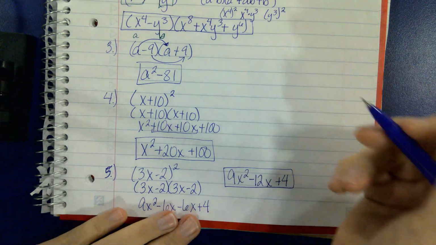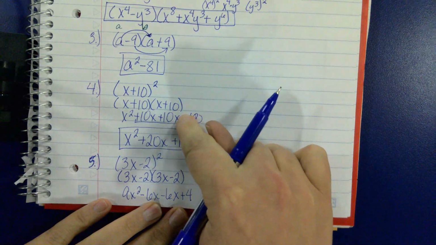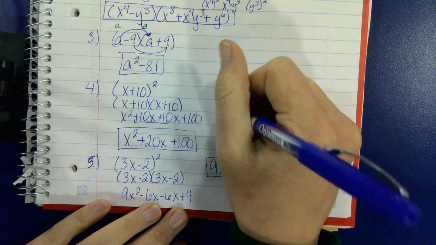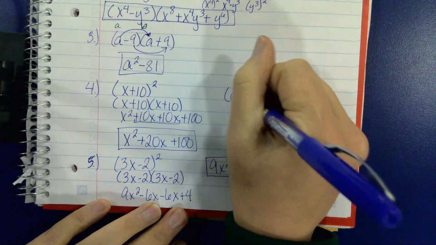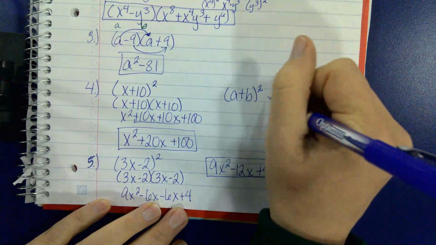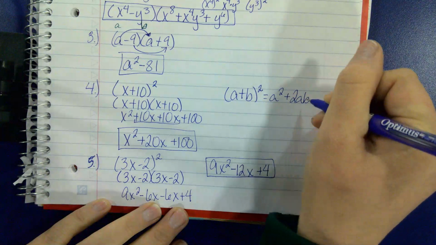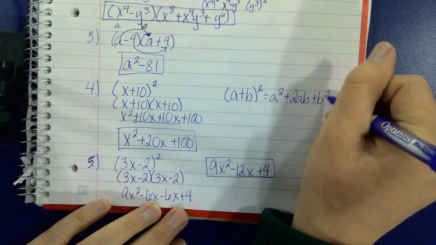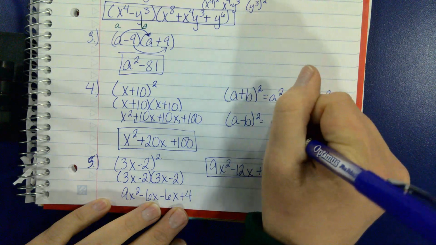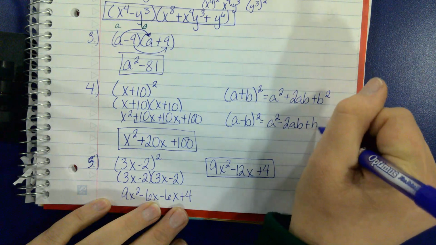So we can actually write two formulas from this that will help us skip this step in between where we can go straight from here to the solution. So when we have adding, the formula is a squared plus 2ab plus b squared. And when we are subtracting, we get a squared minus 2ab plus b squared.